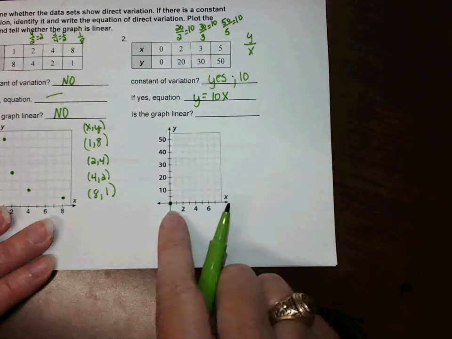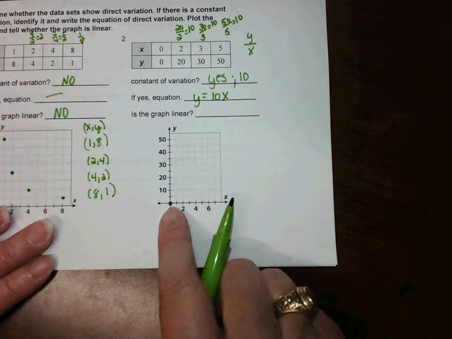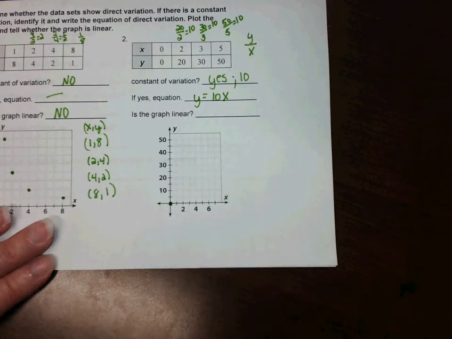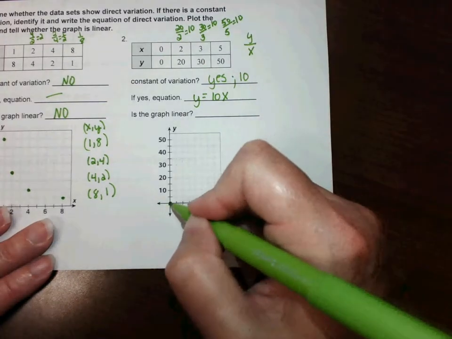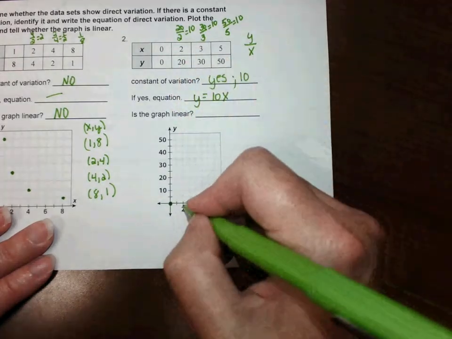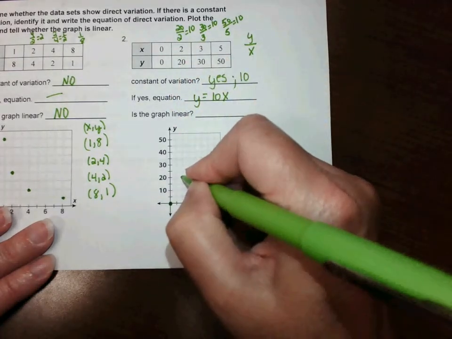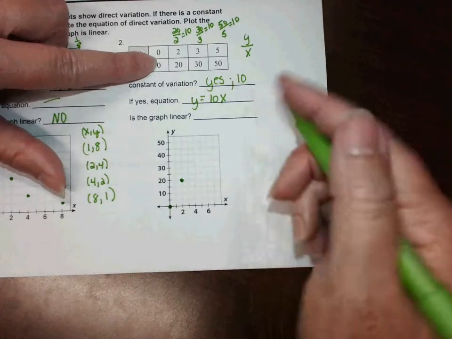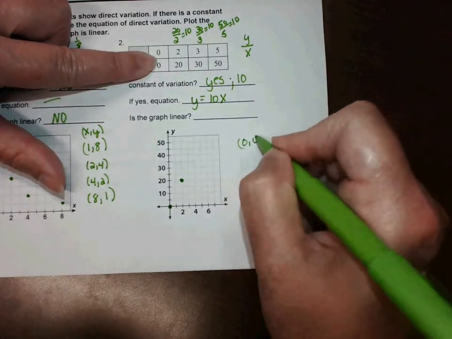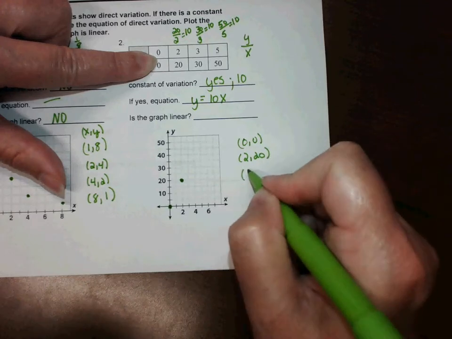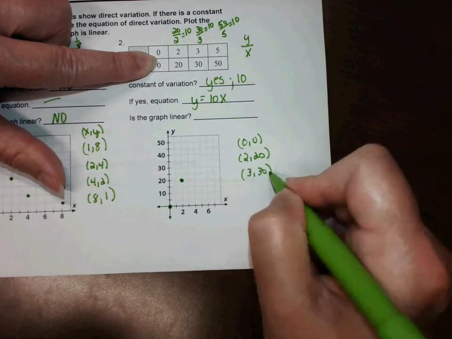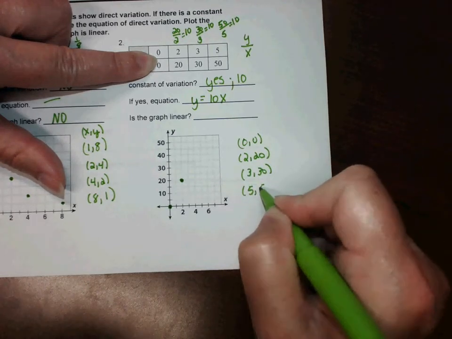That's why I was already leaning towards saying this was a direct variation, because it goes through the origin. Then I'm using these as my points: 0, 0, 2 comma 20, 3 comma 30, and 5 comma 50.